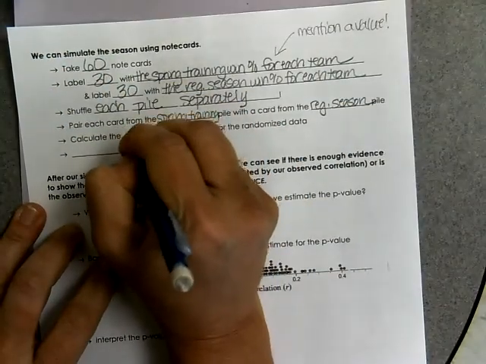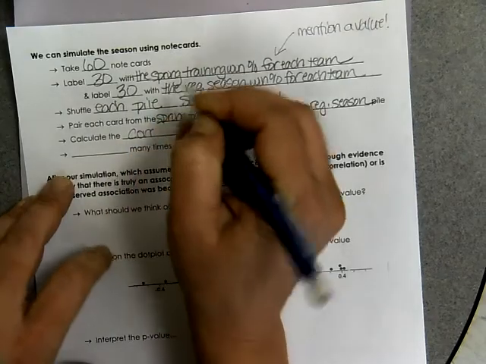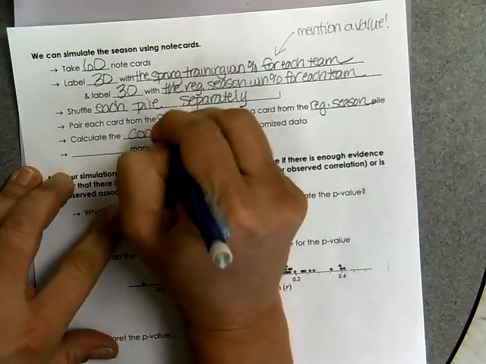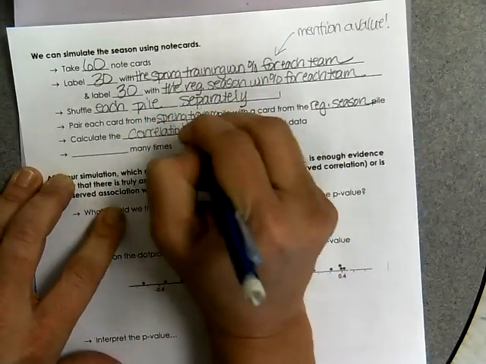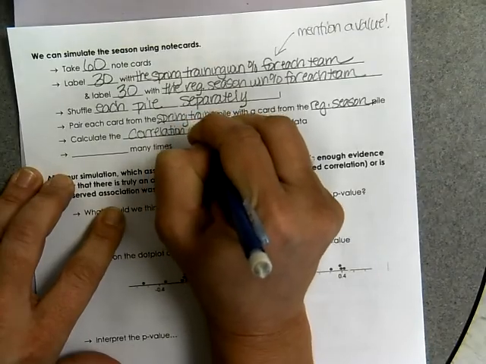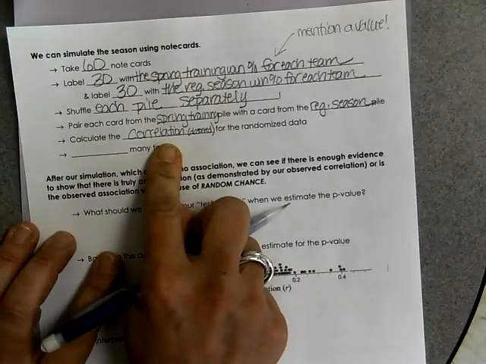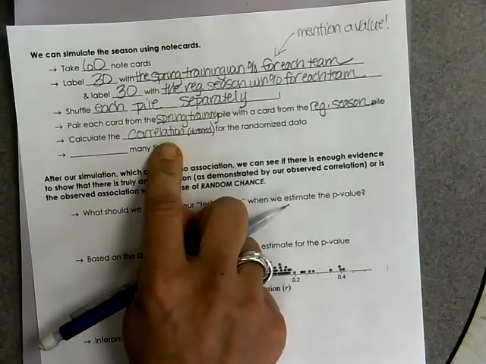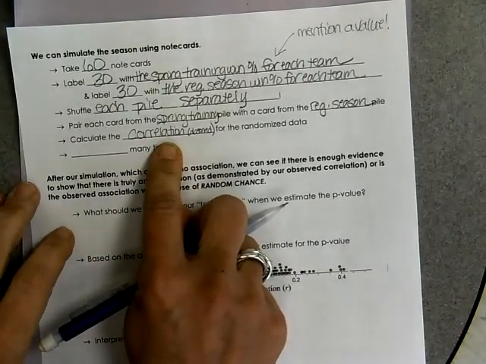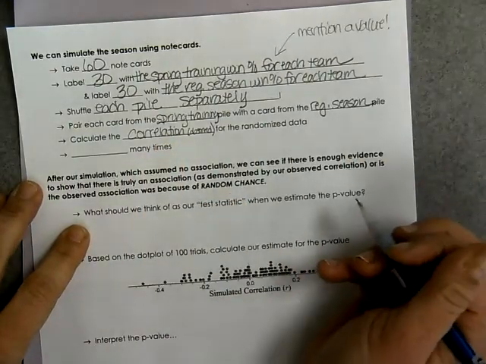Now that you have those values, you can calculate the correlation. And again, that's going to be an observed correlation. So you're going to calculate the observed correlation for the randomized data.